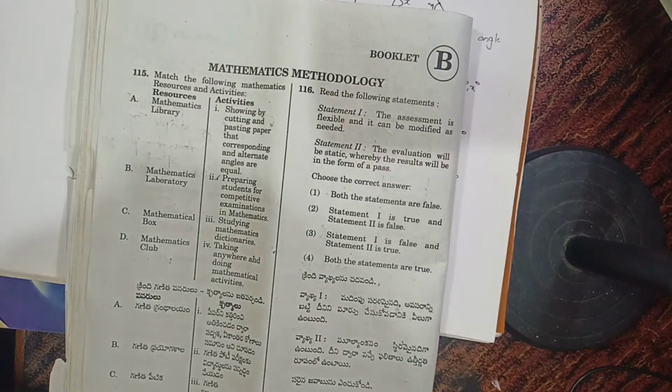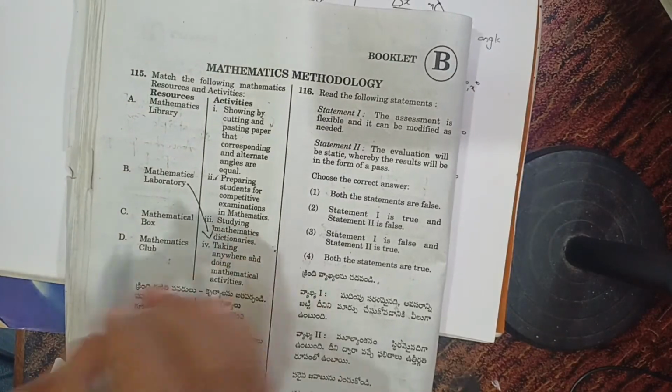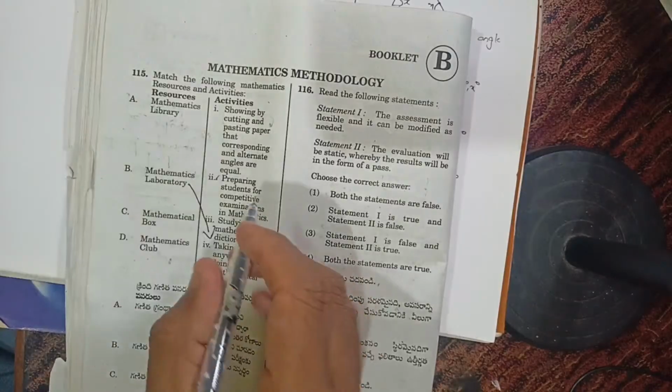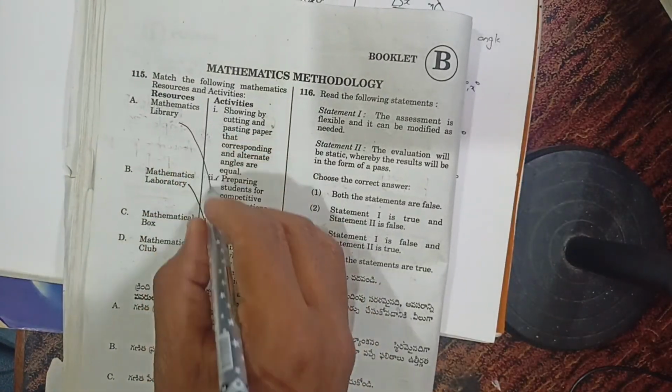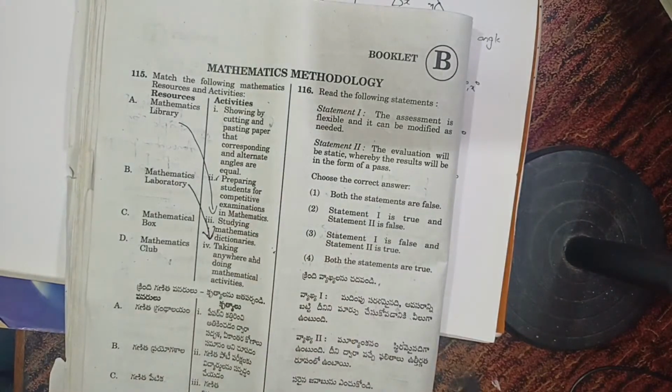And the third one, mathematical box, which is for hands-on activity. So B's option is 4. The mathematical library, so this option number 4, where dictionary library is 3. So A value 3, B value 4.